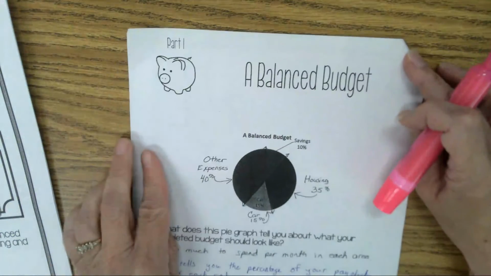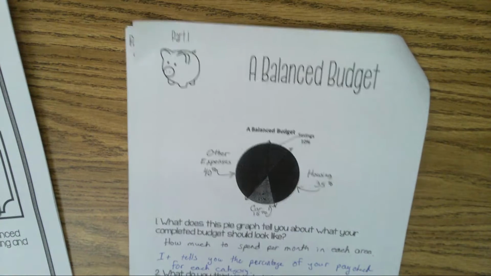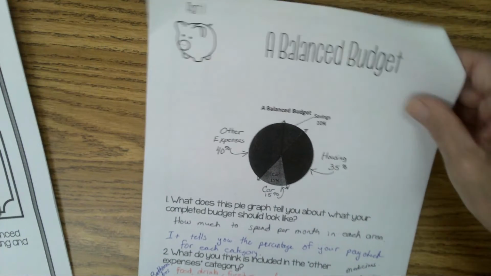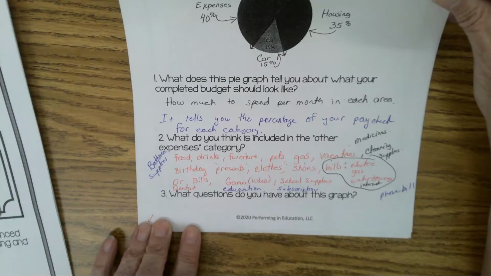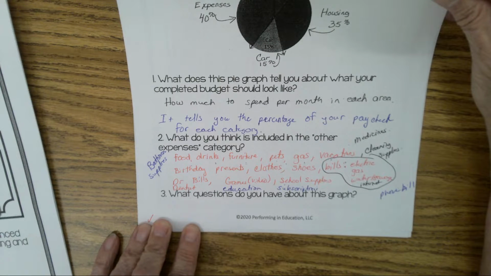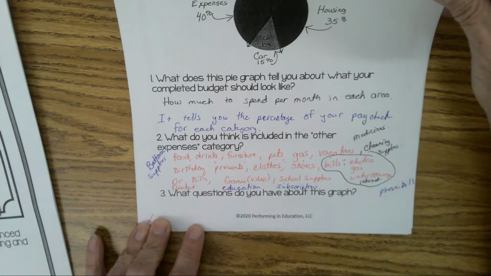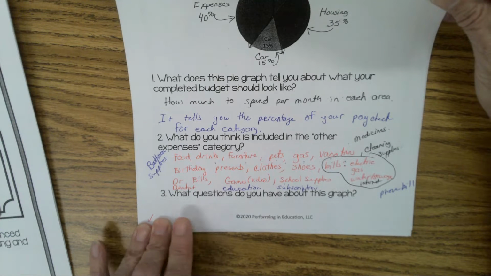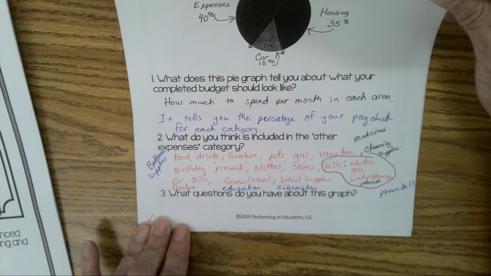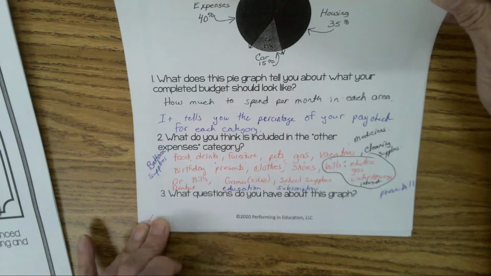So the first thing you had to do was complete this page, a balanced budget, and answer these questions. What does the pie graph tell you about what your completed budget should look like? And what do you think is included in the other expenses category? You should have that completed. And then what questions do you have about this graph?